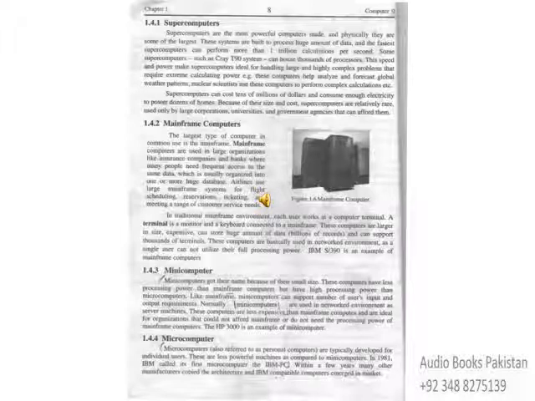Airlines use large mainframe systems for flight scheduling, reservations, ticketing, and meeting a range of customer service needs.